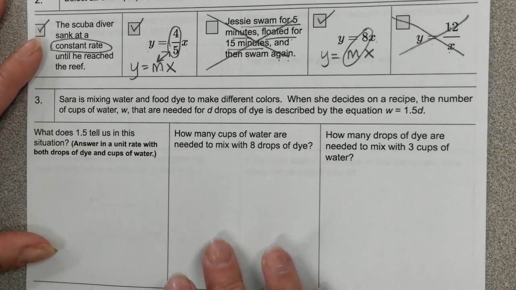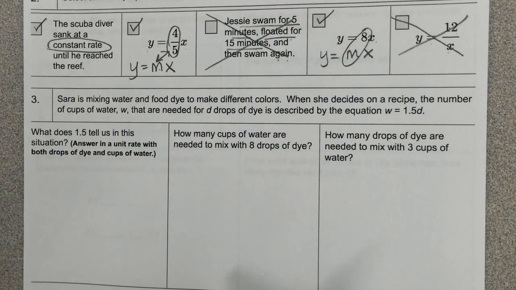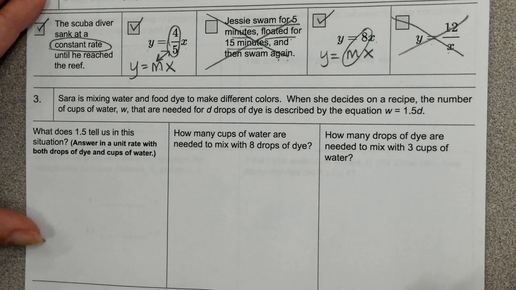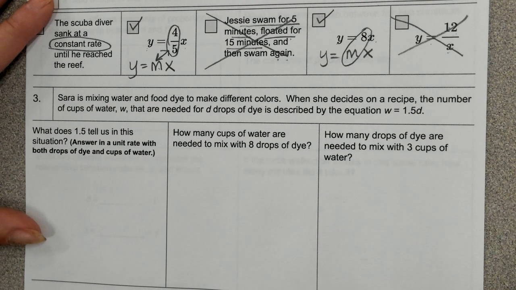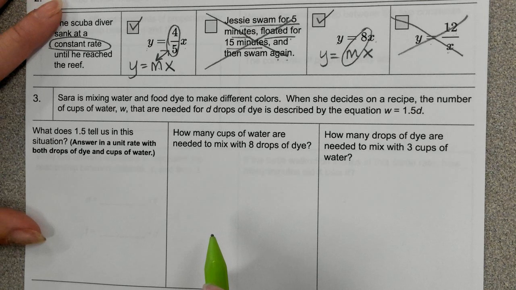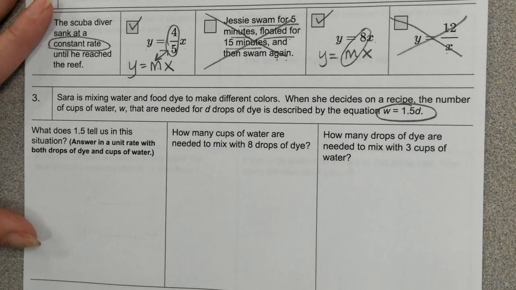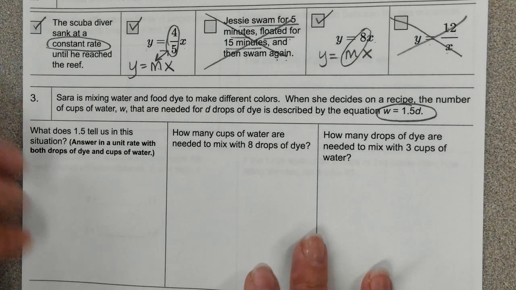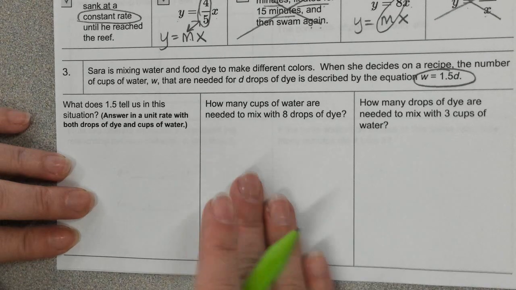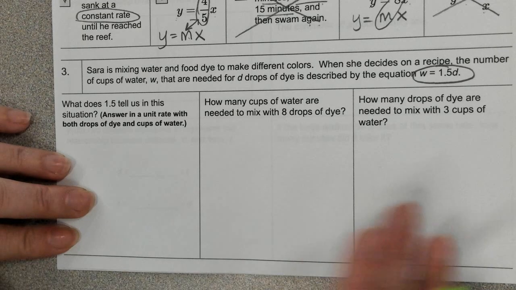For number 3, Sarah is mixing water and food dye to make different colors. When she decides on a recipe, the number of cups of water, W, that are needed for D drops of dye is described by the equation W = 1.5D. So now, in order to answer these, I can see that there is no table here.